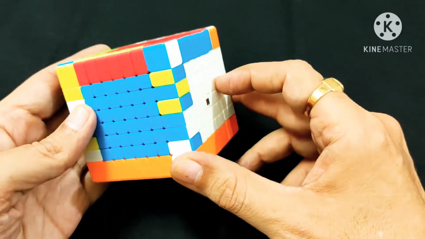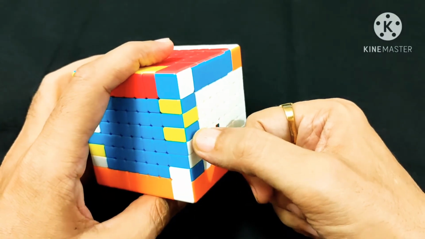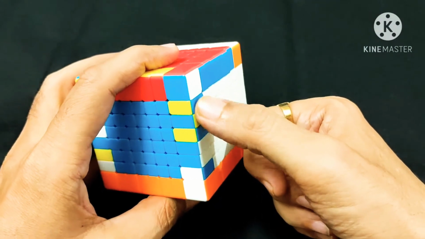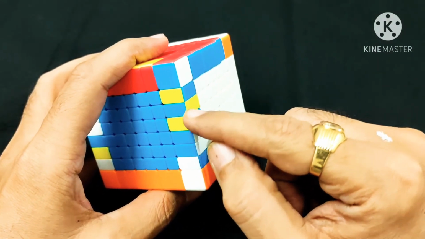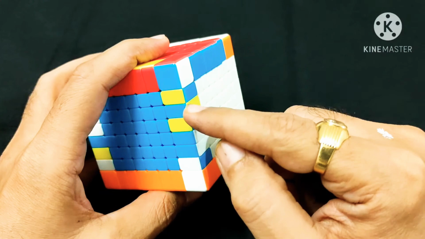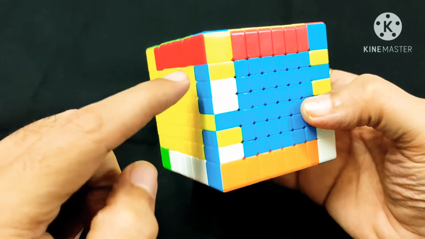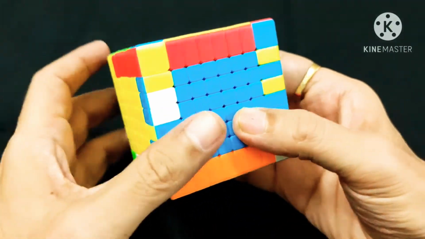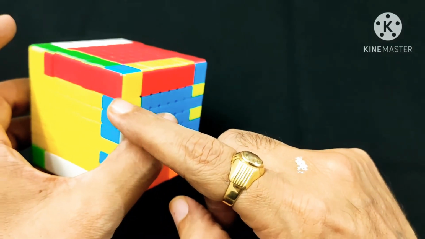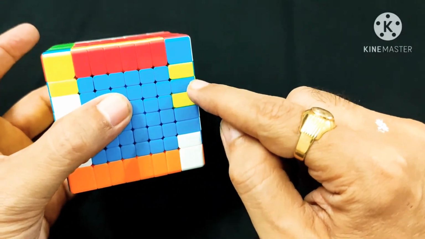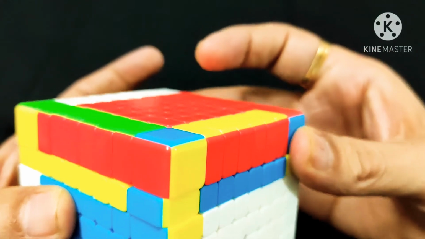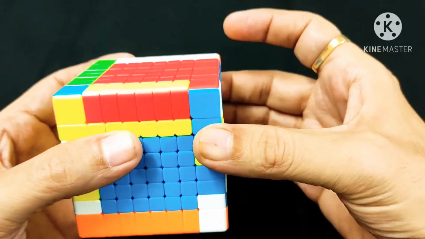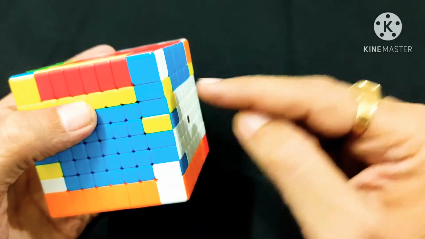First, here you can see 1, 2, 3 edge pieces. One edge piece is flipped. So we have one edge piece over here, and we'll try to match this with the second layer edge piece like this. Here you can see this is matching.